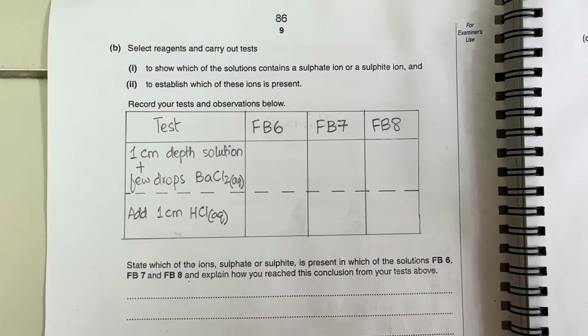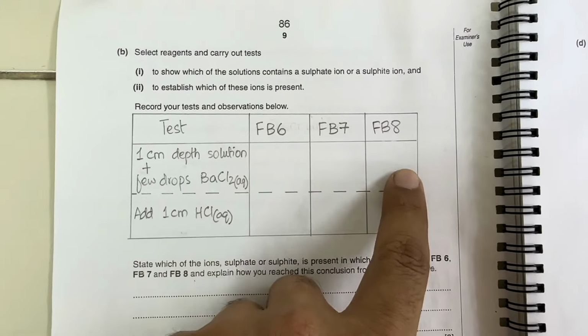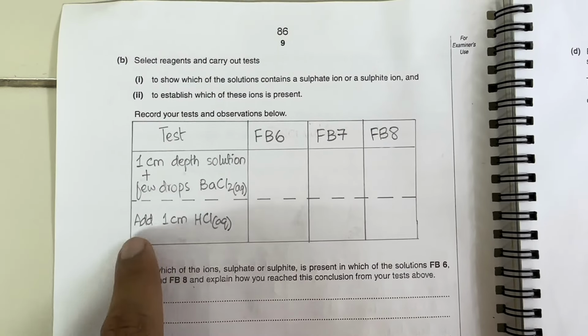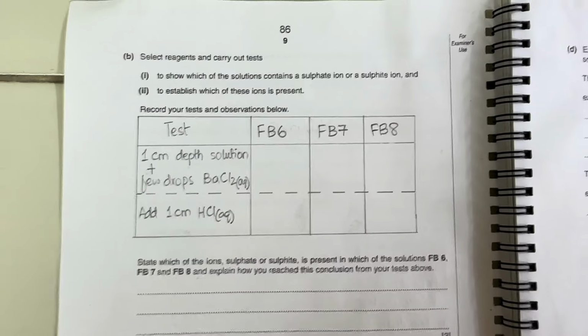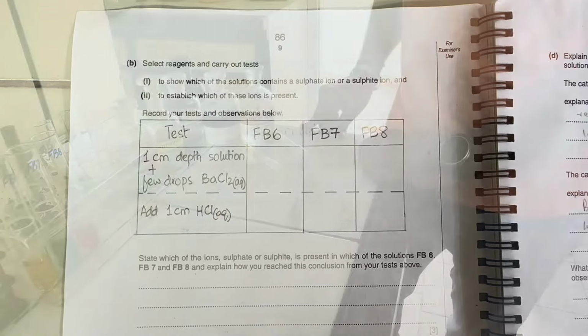So here we have made a table in which we will take 1 centimeter depth of each of these three solutions, and we will add few drops of barium chloride, followed by the HCl 1 centimeter depth to each of the solutions to look for the solubility of those white precipitates. So let's perform these tests.